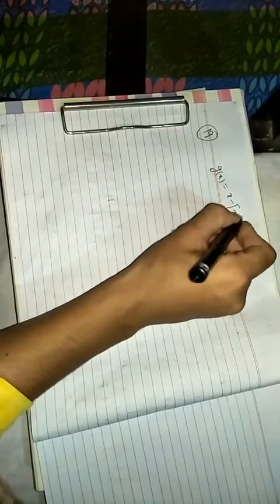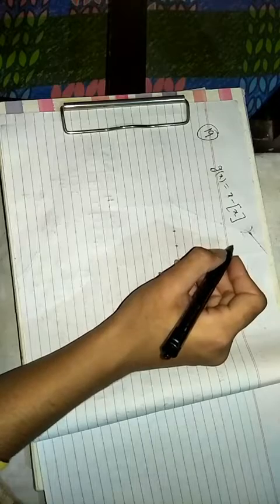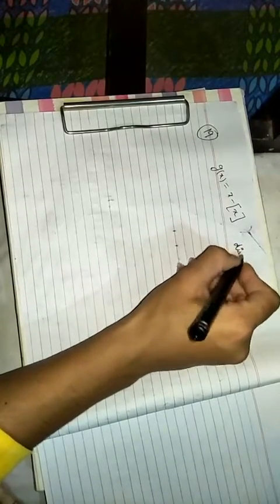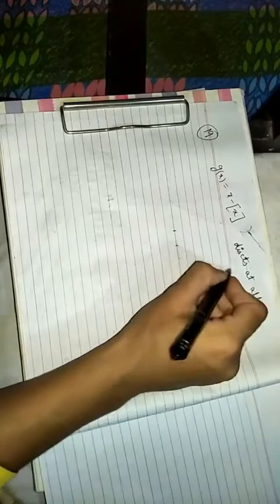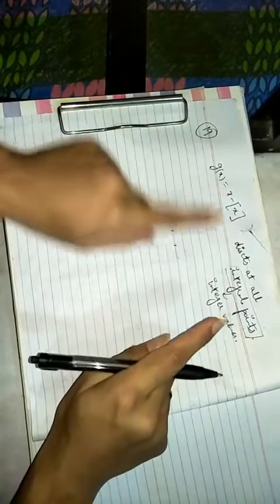Now come on to next question, which is question number 19 from the NCERT book. G of x is defined as x minus greatest integer x. Now this function is discontinuous at all integral points. At all integral points. What is the meaning of integral points? It means integer values. At all integer values. This means that this function is not continuous at integers.